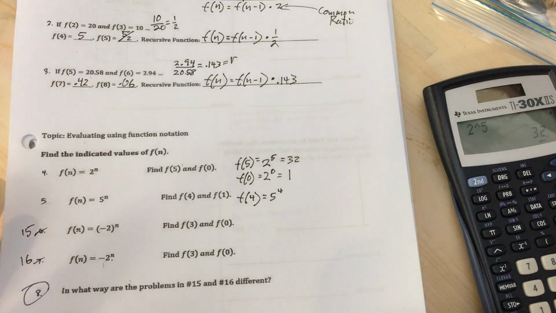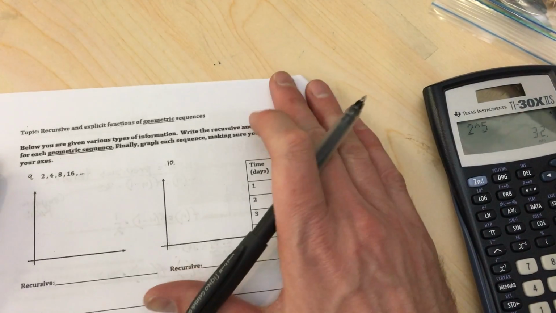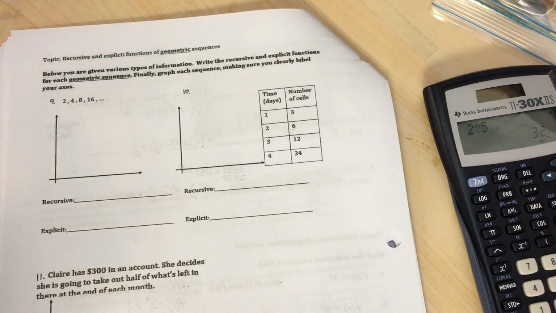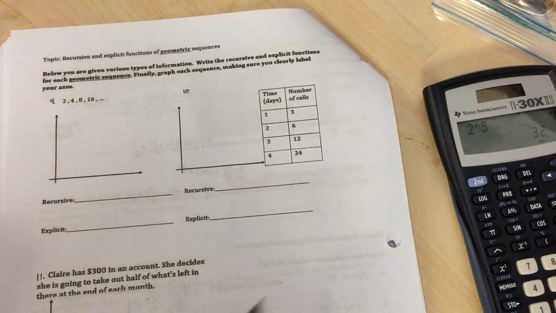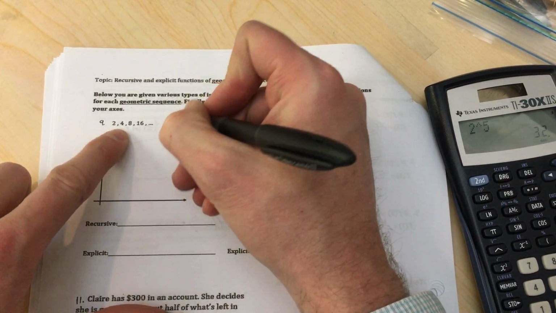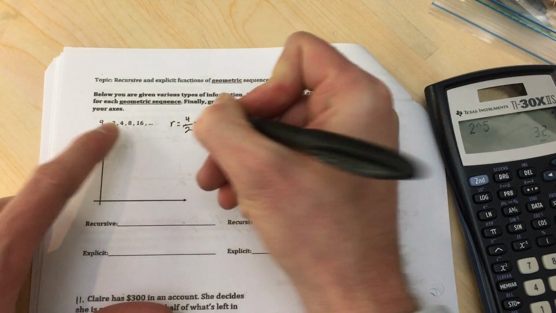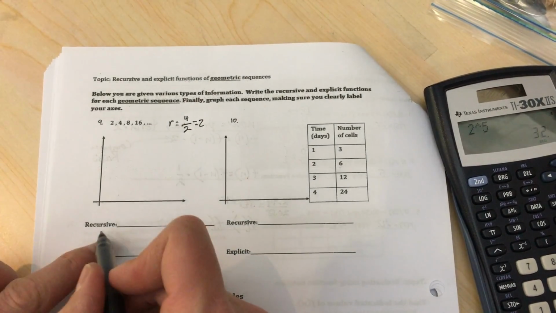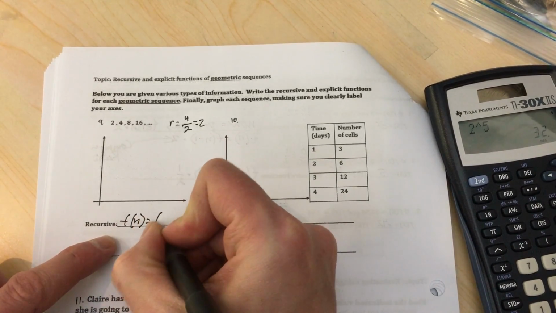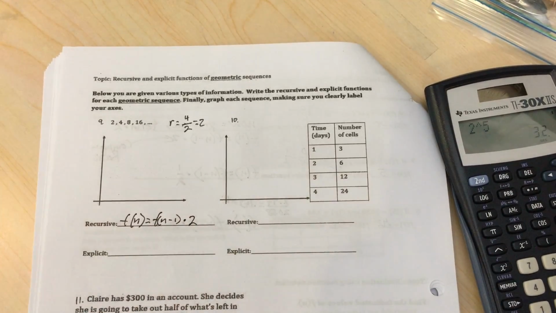Okay, so next page. All right, and so now we're going to start getting into the explicit rule. Let me turn mine over just to make sure I'm not telling you anything crazy. So first thing you should always be doing is looking for the common ratio. In this case, we do our second term divided by our first term, which is 2. So our common ratio is 2. If I said write the recursive rule for this, you would say f of n equals f of n minus 1 times 2. And that's it for the recursive rule.